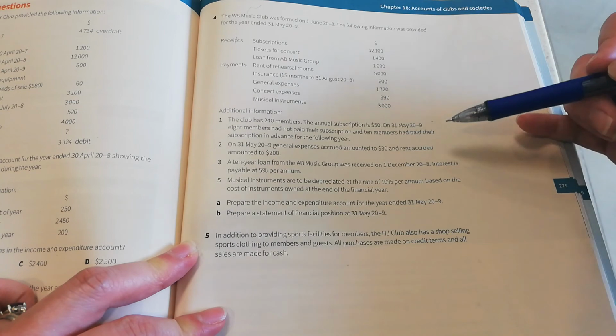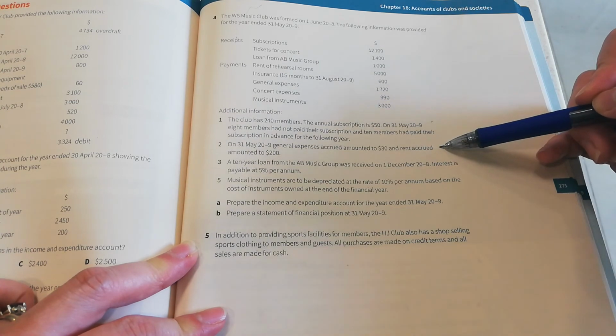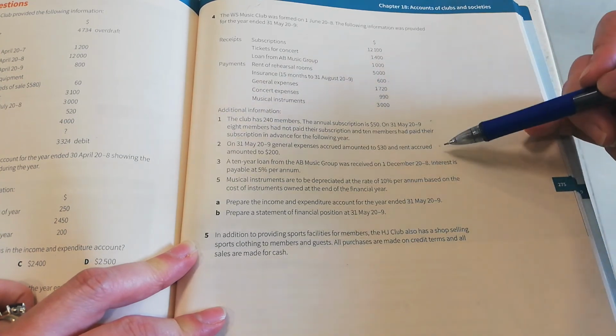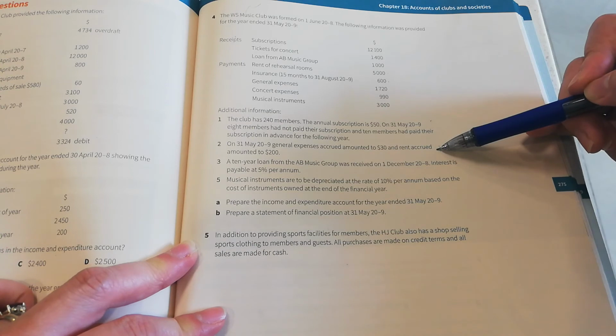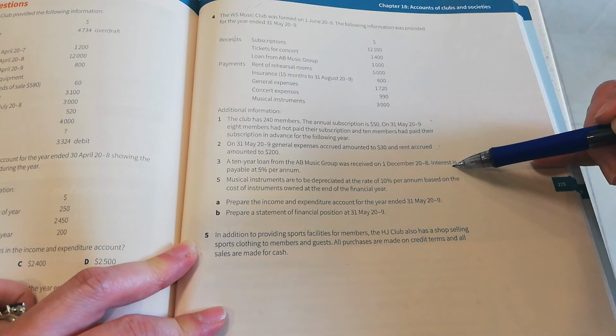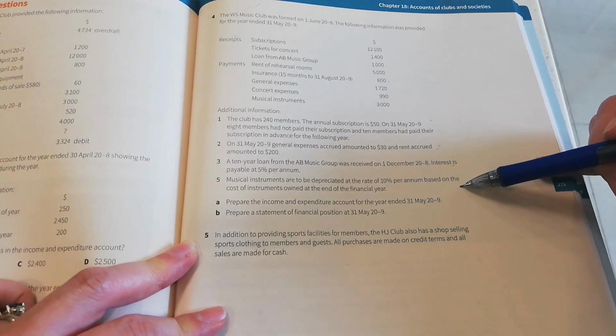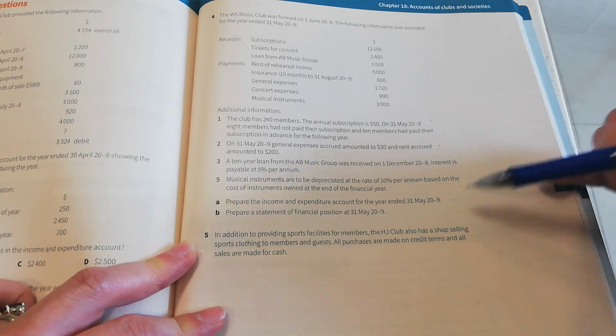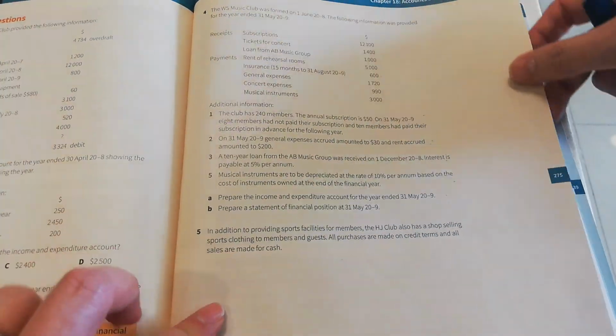Then you have all these, like general expenses accrued amounted to 30, rent accrued. These are just simple, based on the accrual basis. Whatever is owing, that is due and payable, you have to add it into what has been paid plus what is owing to get your income and expenditure figure. Then this one is interest, you just have to calculate, and then depreciation. So for this one you have to do the income and expenditure account and then the statement of financial position. So do question 4 and then question 5.